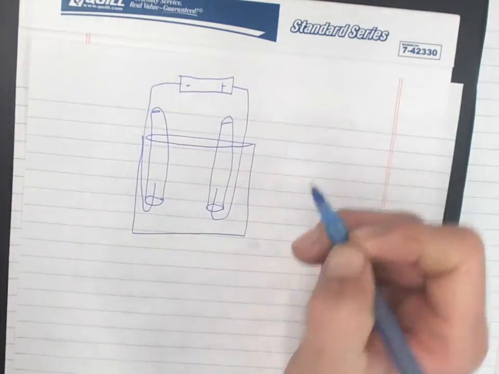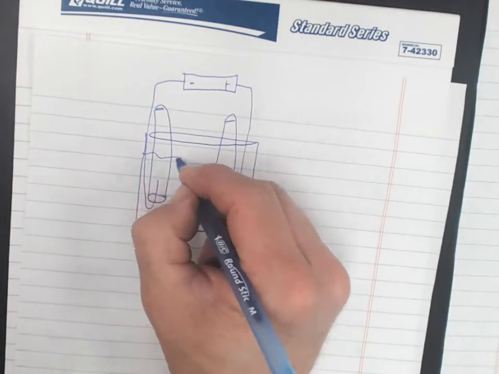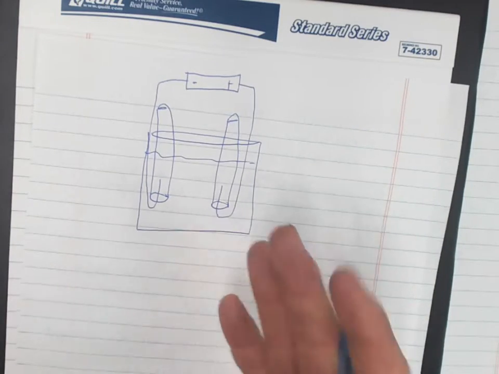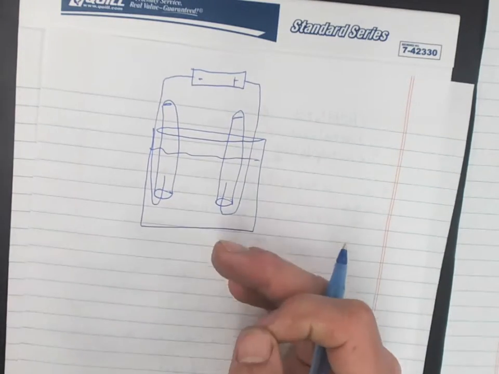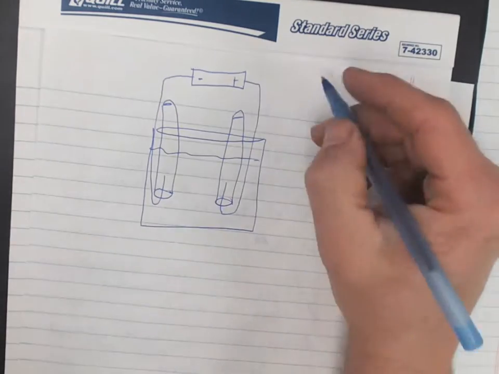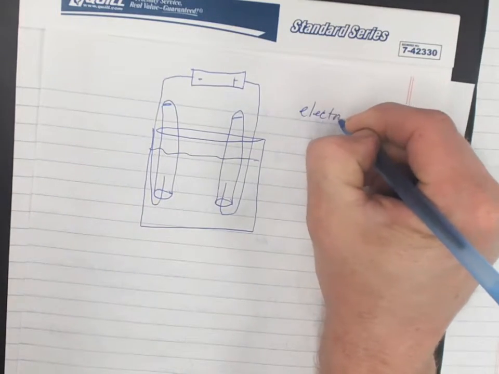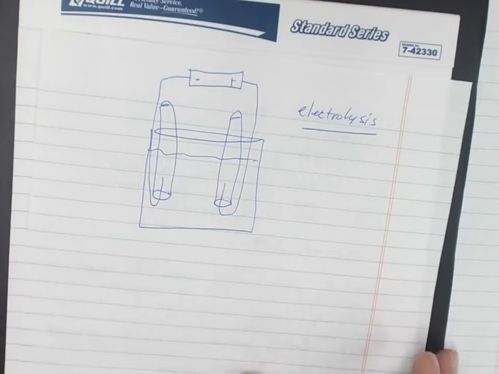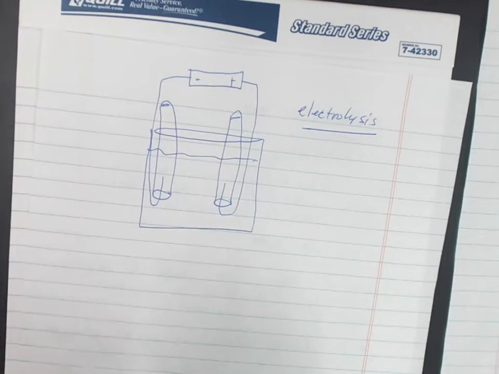Now, I said to you that this is a solution. And why did I not just say it's liquid water? Because if it's pure liquid water, electrolysis, which is what we're talking about, will not work. It has to be a solution that has ions.